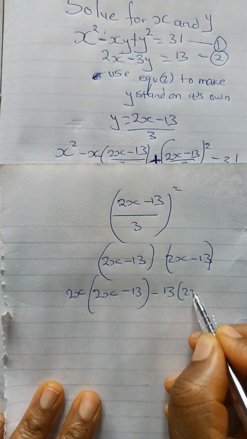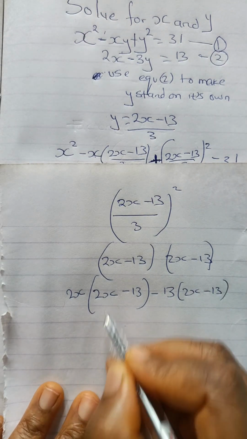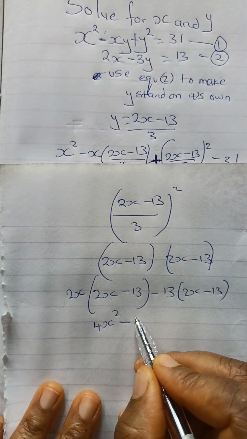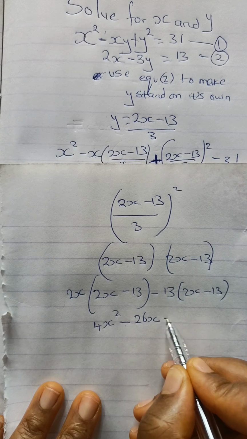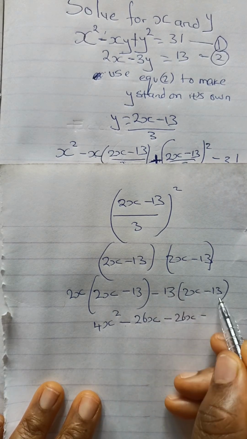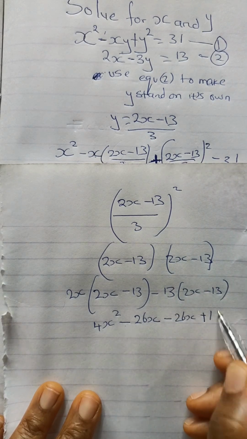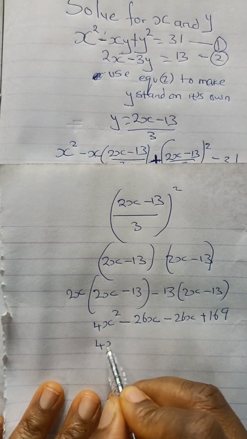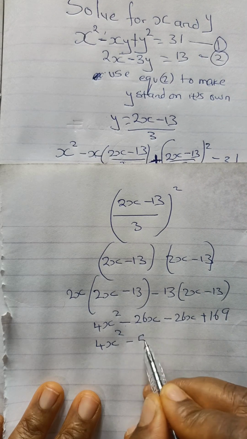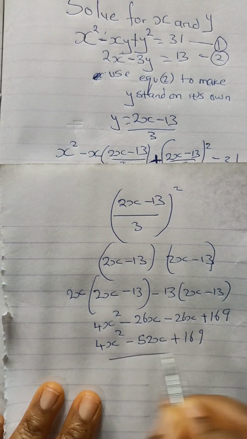That's what it means to factorize that. This times this is 4x squared, minus 26x, minus 26x again, and minus 13 times minus 13, minus times minus is plus, 13 times 13 is 169. Minus 26 plus minus 26 is minus 52x plus 169. So this is the answer.